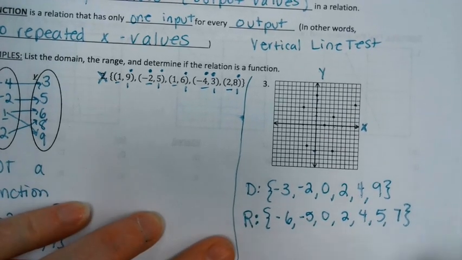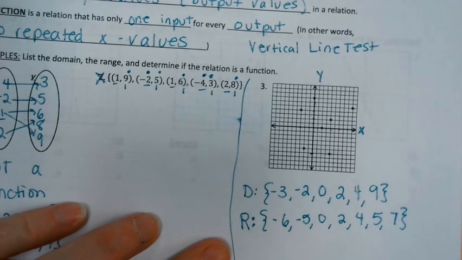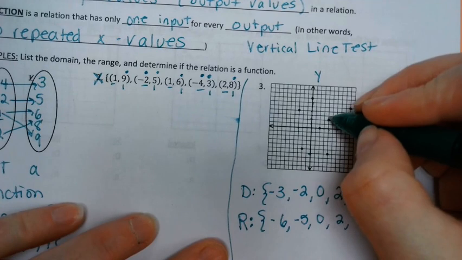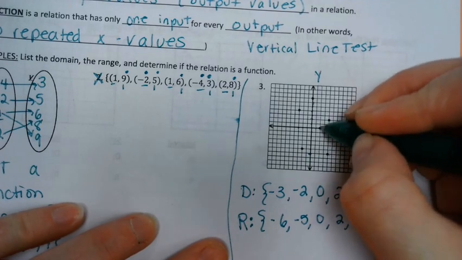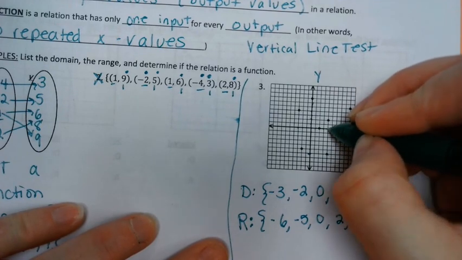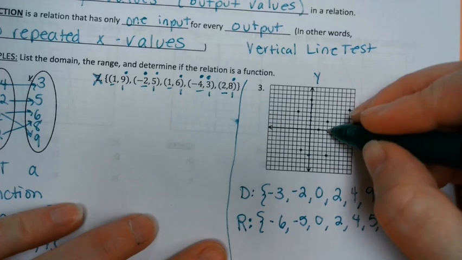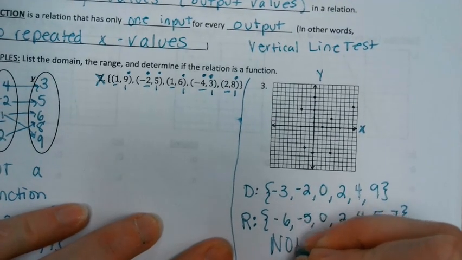Okay. So if we look at them, do any of the x values repeat? See how this one was twice? That it's at 1, 2, 3, 4. 4 would have been listed twice, so this is not a function either.